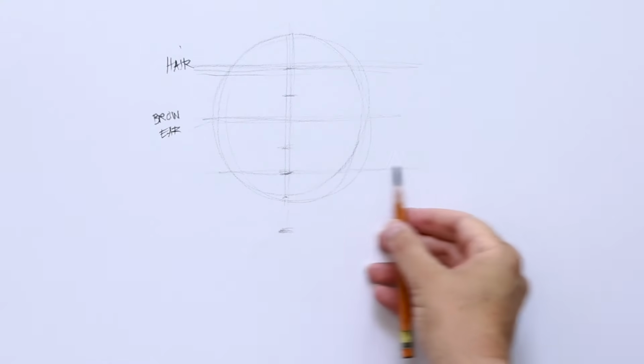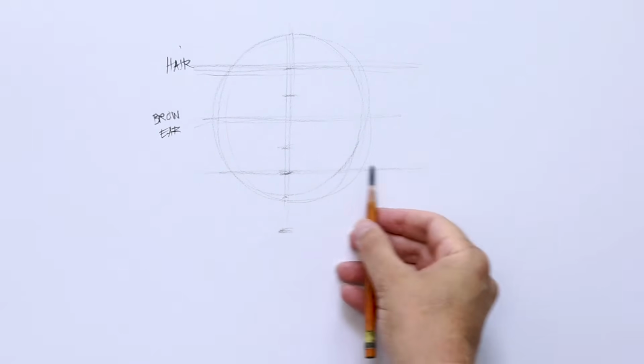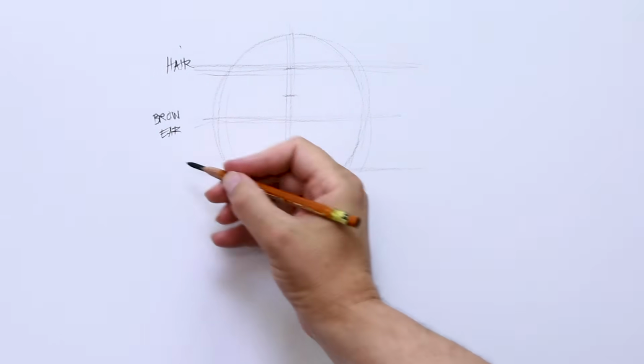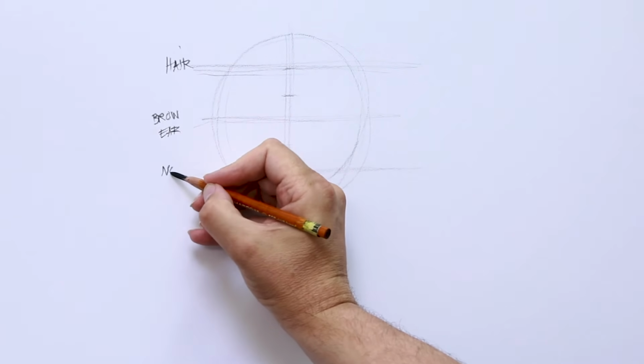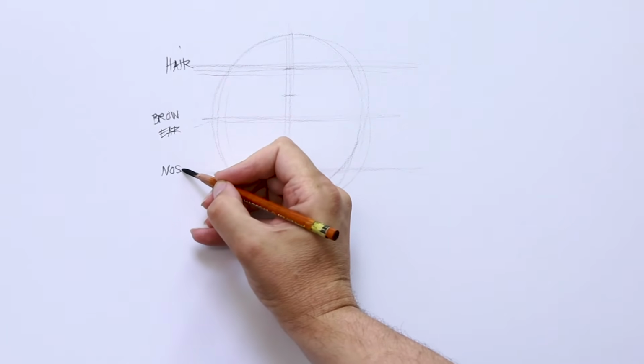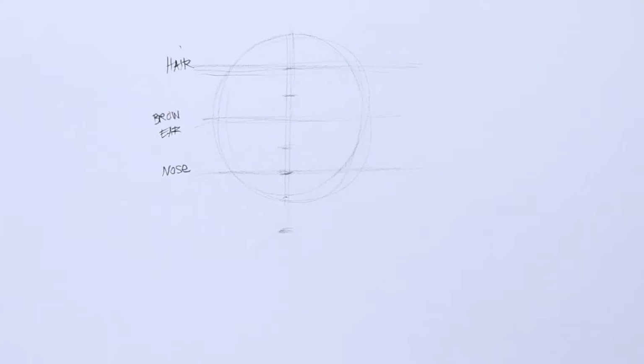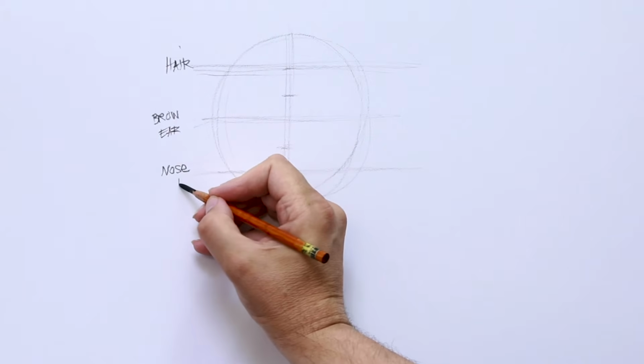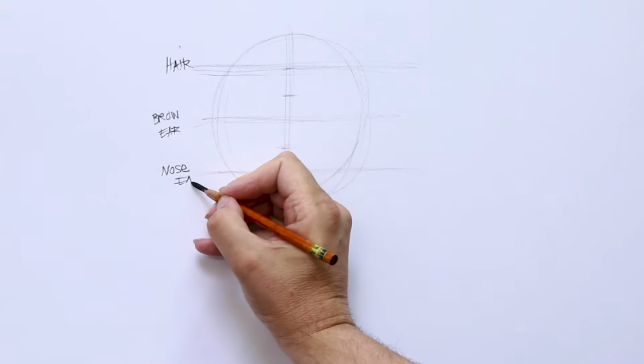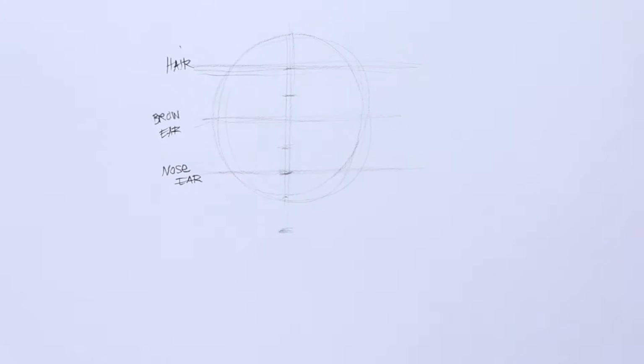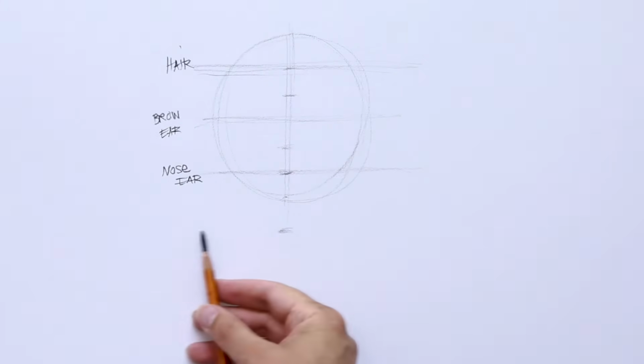This one is the nose. And the bottom of the ear. And here we have the chin.